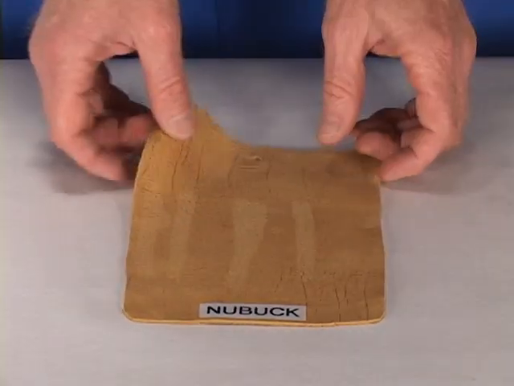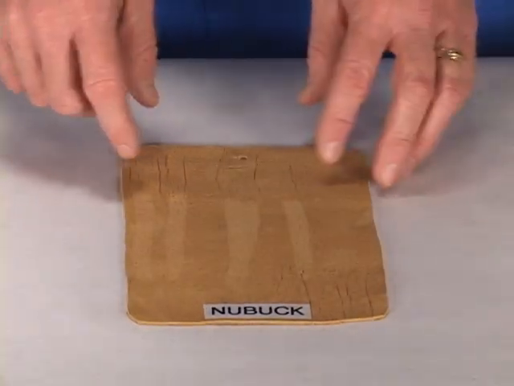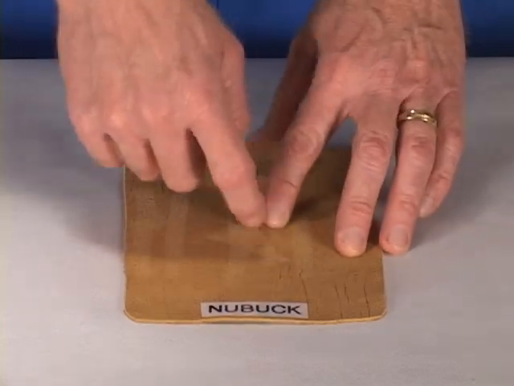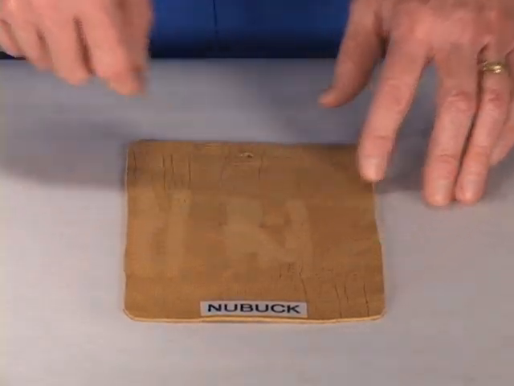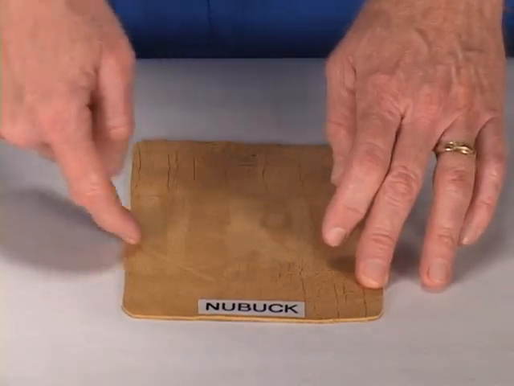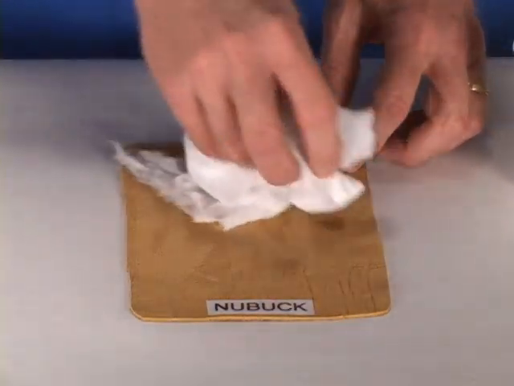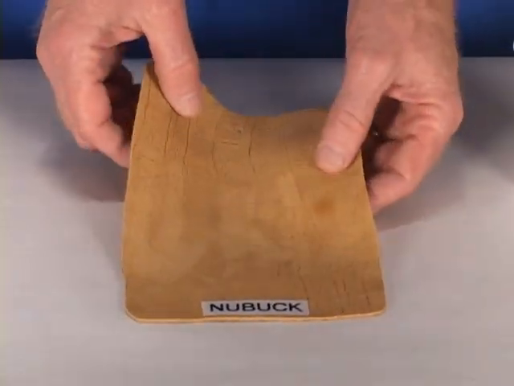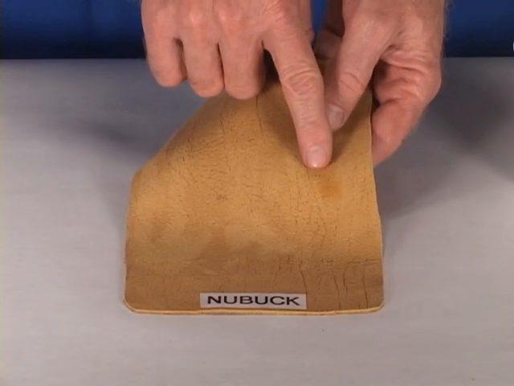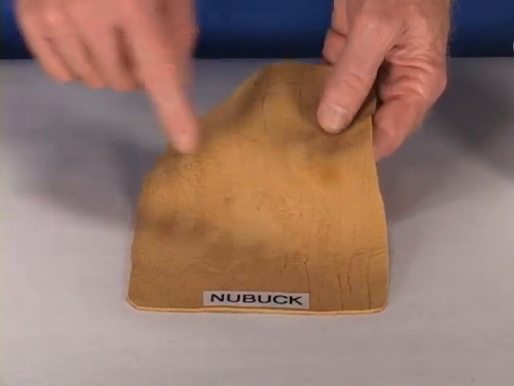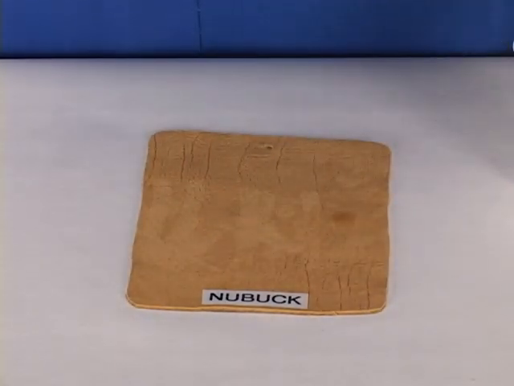This is not scratching with a fingernail, it's just a touch pattern similar to what would be seen on velvet. In fact, scratching doesn't look any different than the writing with the fingertip. A drop of water will cause a temporary dark spot where it soaks in. The advantages of Nubuck leather include a great look and a very soft feel. The disadvantages are that it is expensive, it stains easily, and it is difficult to maintain.